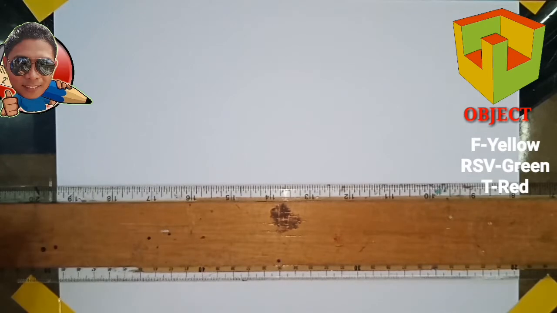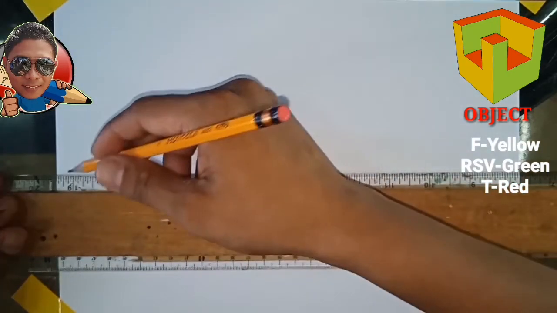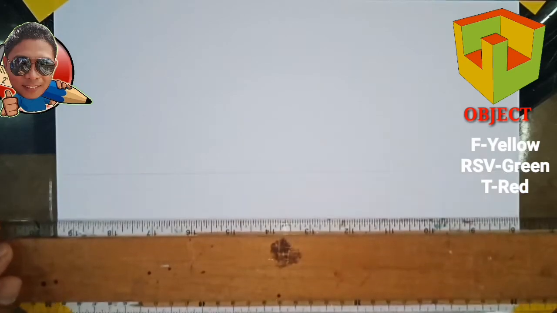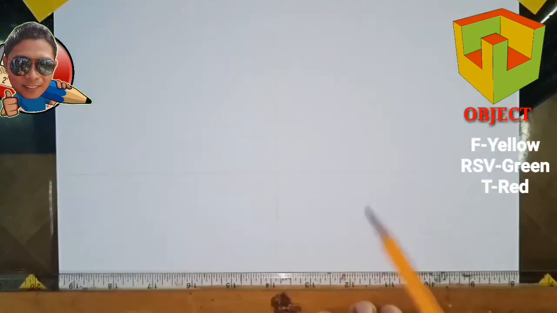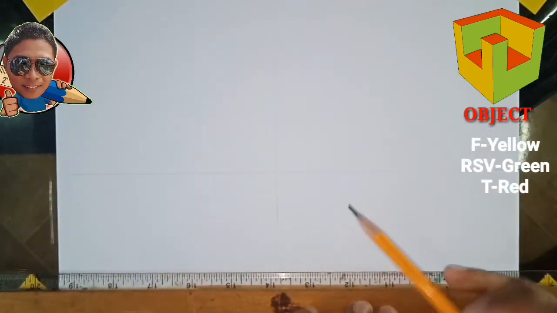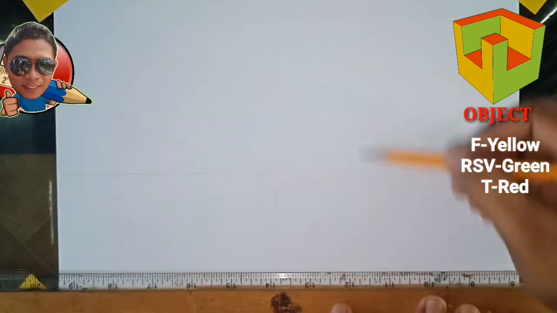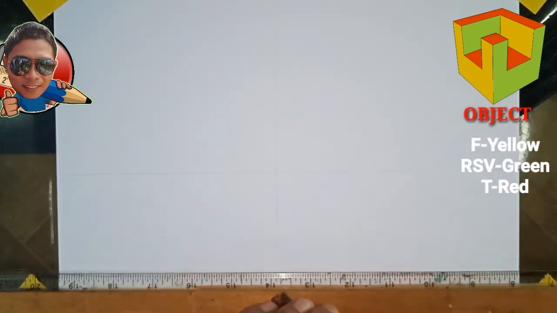Second step is determine the views and their arrangement on the drawing paper. To determine that, kailangan nating gumawa muna ng horizontal line and vertical line as our axis. Mag-determine natin yung first view dahil dun sa horizontal and vertical axis natin. So dito siya lalagay. The next na gagawin natin is to determine the size.